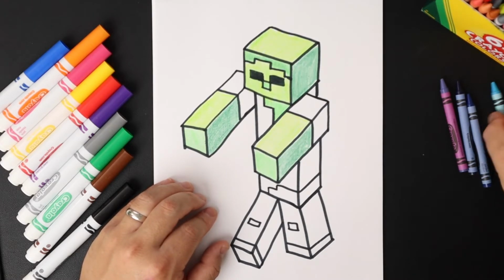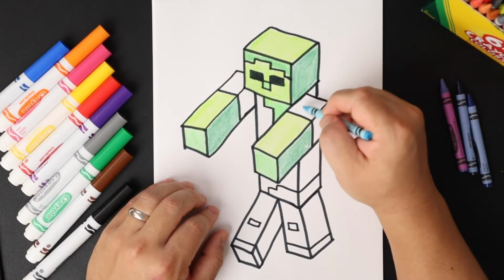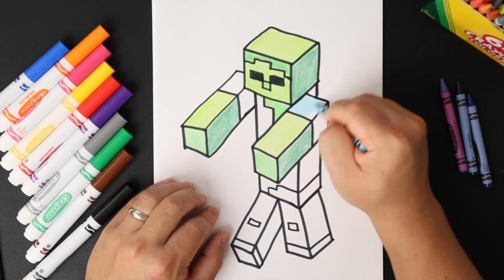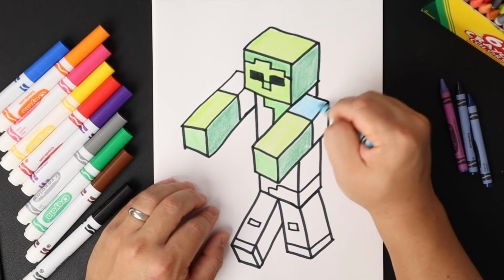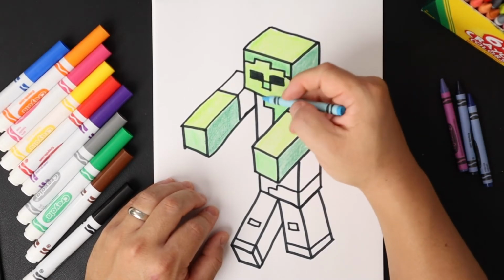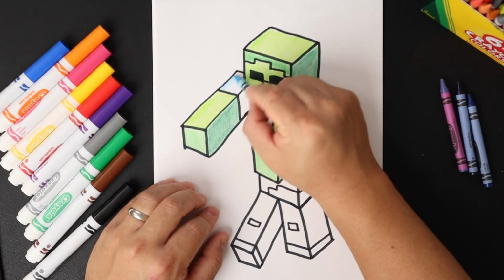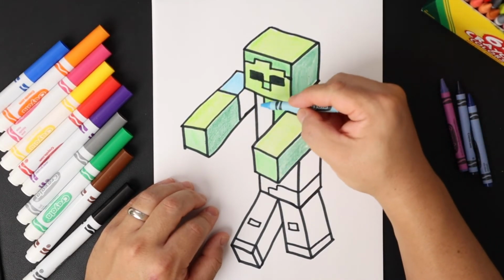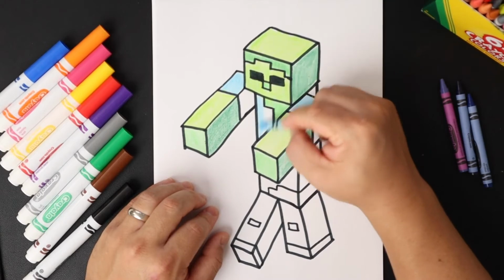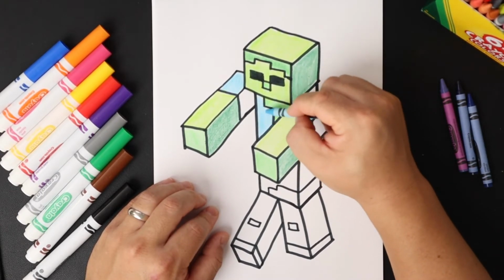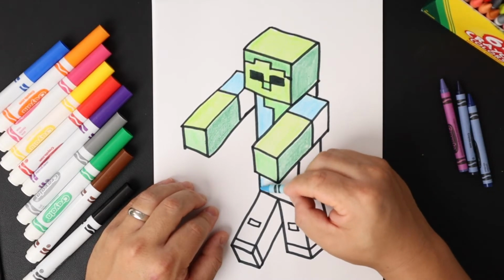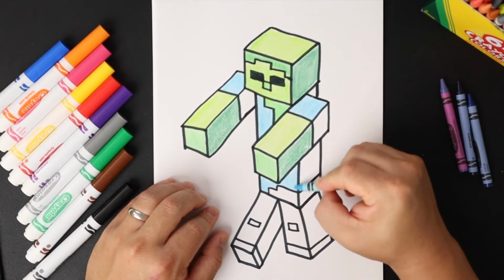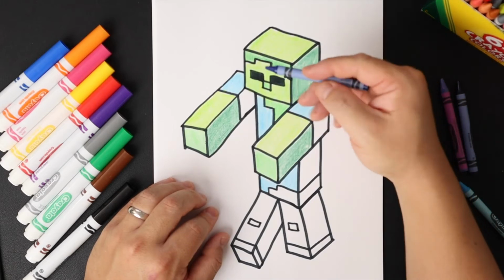All right. Now let's make his shirt. So his shirt is light blue on this side and a darker blue on this side. So color this a lighter blue. Of his shirt. This part is a lighter blue. And this front of this shirt right here is a lighter blue. And then don't forget this bottom part. This connects. And then we do the dark blues.